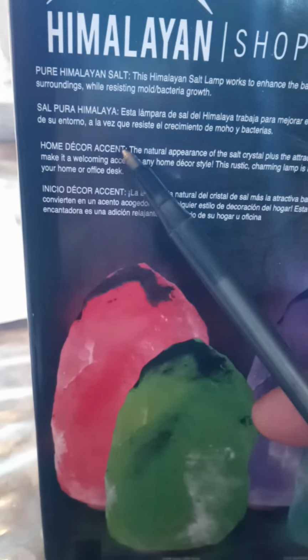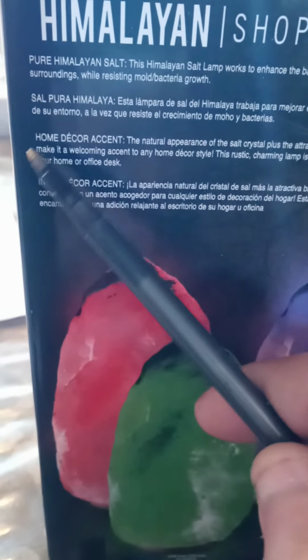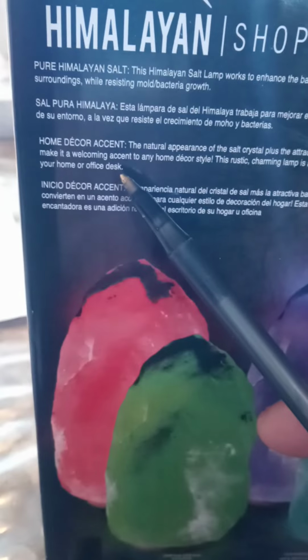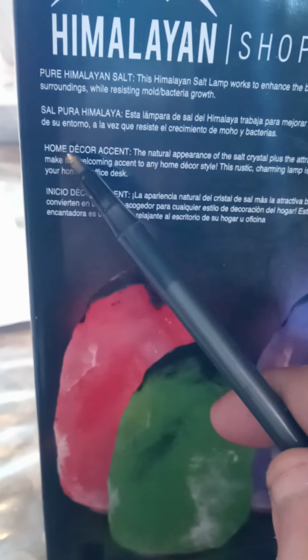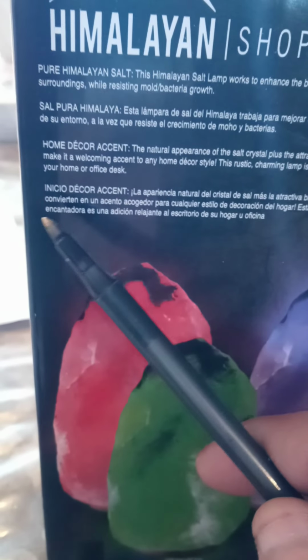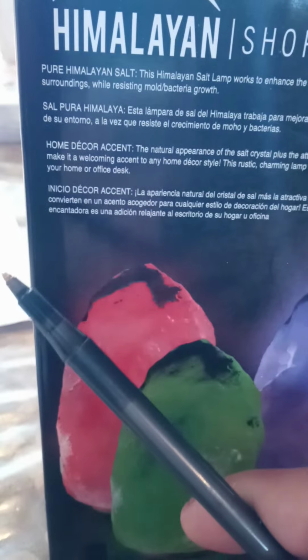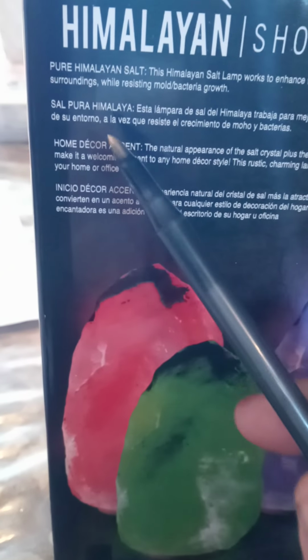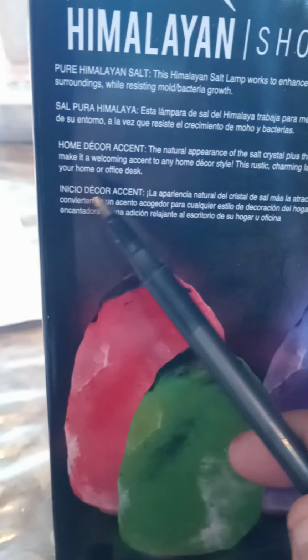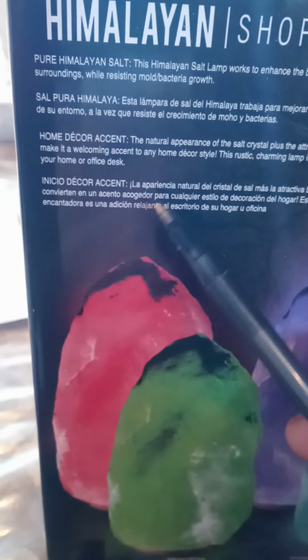Home decor accent. Your office is not your home. You see? So here it says home, here it says home and office. So right here it's not the same. And here it says home is different than begin, to initiate. To initiate something is not the home. Decor accent. These two words are the same. Okay?